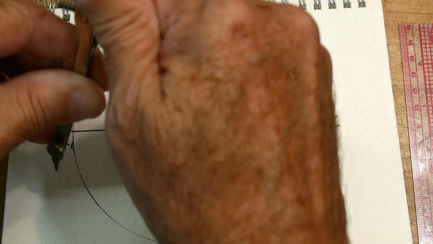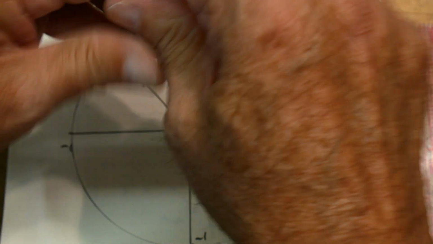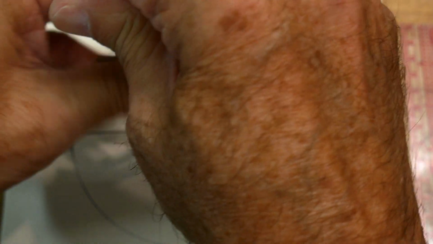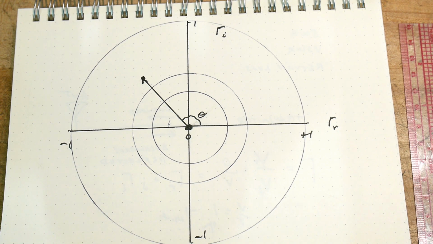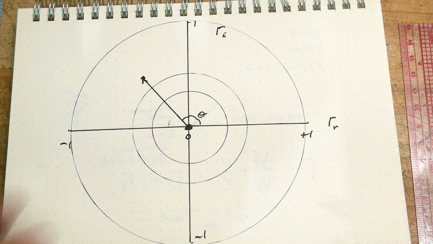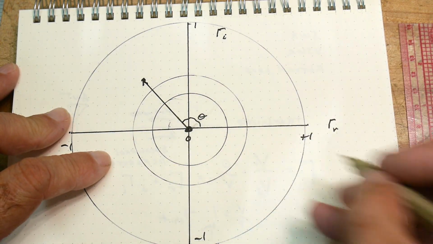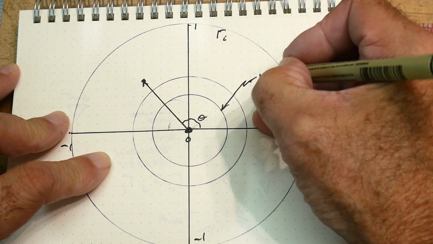Okay. So let's draw a couple other circles on here. All right. I'm going to draw some smaller circles. I'm going to draw in a circle here, and I'm going to draw in a circle here, okay? So it's kind of like a target, right? You want to be in the center. And if you're not in the center, then you have a mismatch. And these curves here can be calculated.